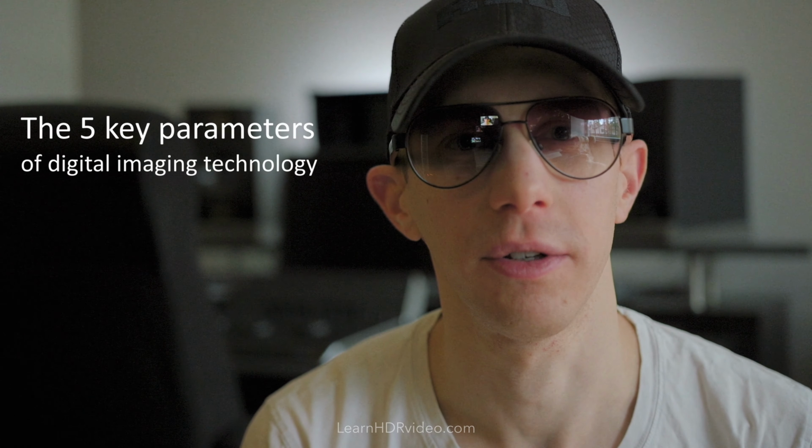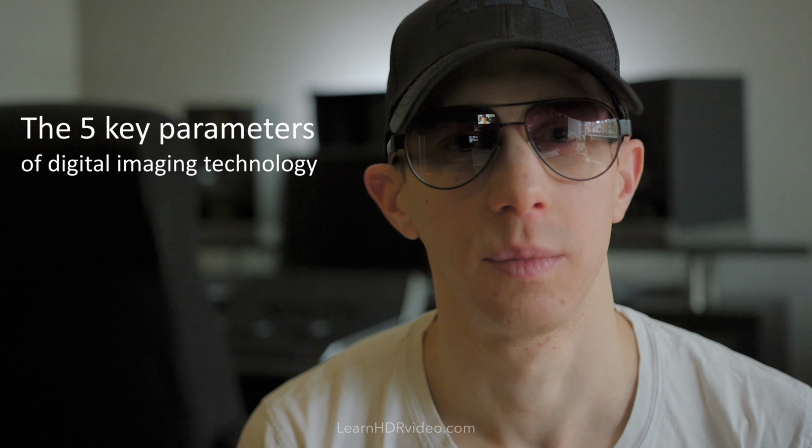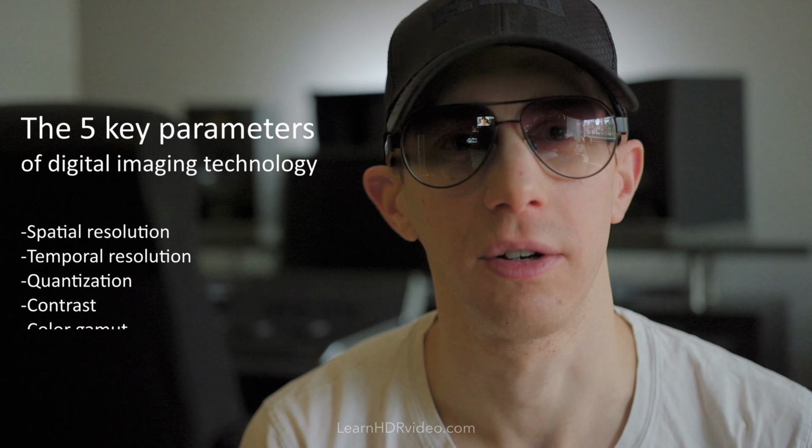HDR, or High Dynamic Range Video, is a fairly new technology which has only been around for a couple of years commercially. HDR video should not be confused with HDR photography, which is something totally different. To understand high dynamic range video better, I will go through the 5 key parameters of digital imaging technology, which are spatial resolution, temporal resolution, quantization, contrast, and color gamut.